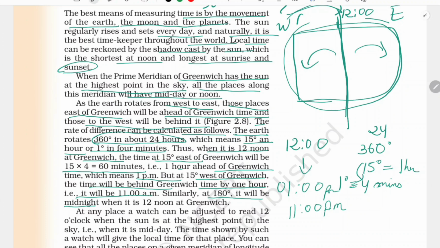When it is 12 noon at Greenwich, this is the front part, and the back side will be midnight. That is, within the 180 degrees it will again be night. So if it is 12 noon here at Greenwich, the last line will be 180 degrees longitude. Here, when it is 12 noon at Greenwich, it will be night. I hope you have understood this calculation.